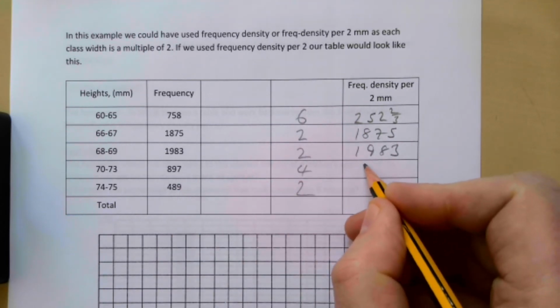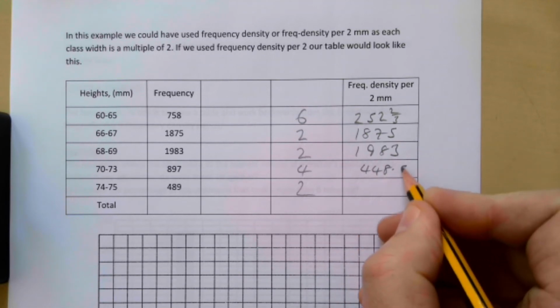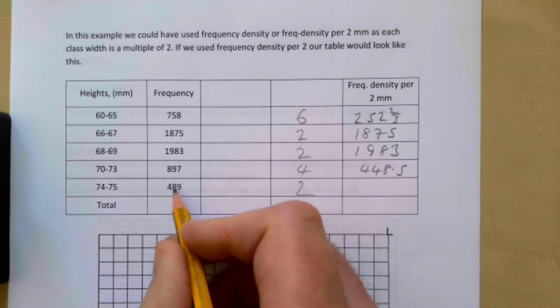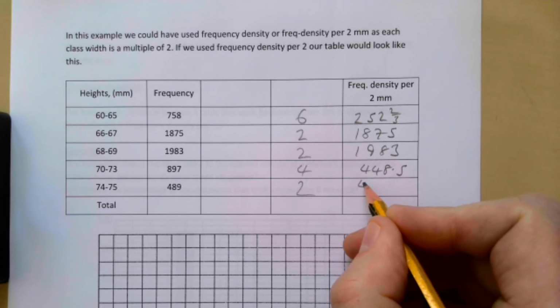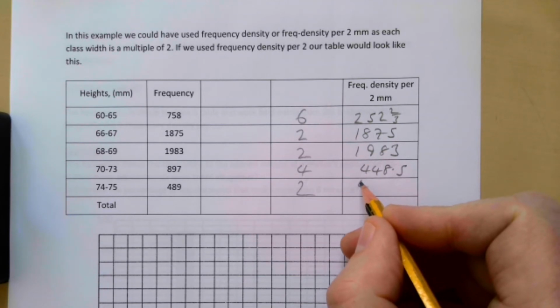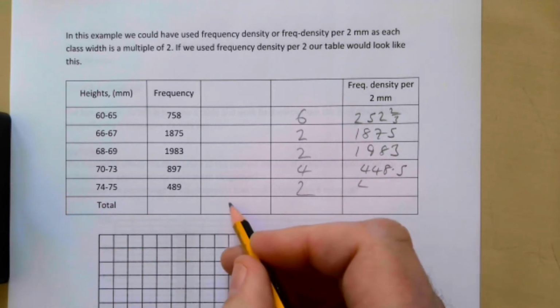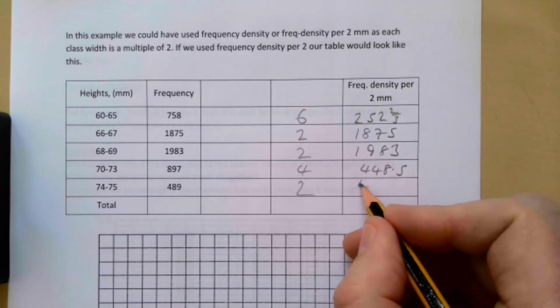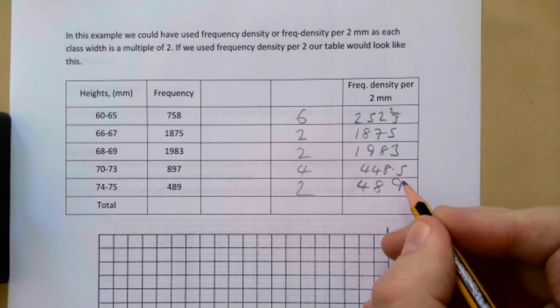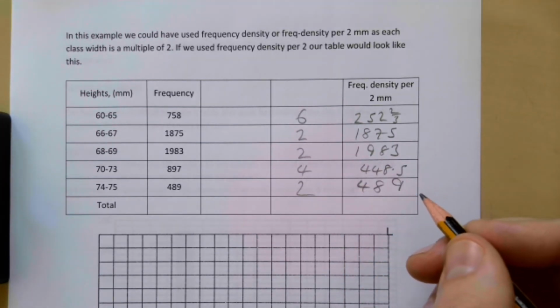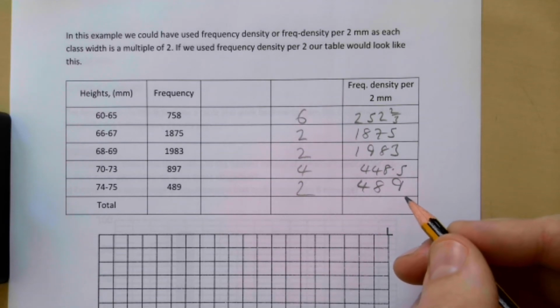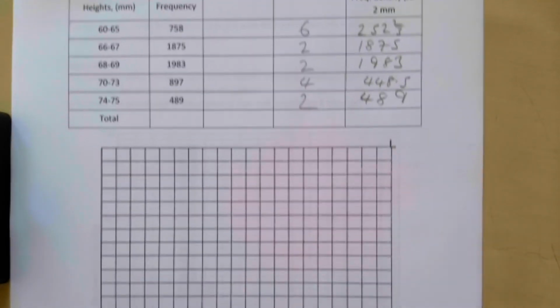Dividing this by 2 is 448.5, and dividing this by 1 should be, have I got that right? What's the size? 74 to 75. Yeah, dividing this by 1 should be 489. And that's the way then they should look. You should get exactly the same thing whenever you actually plot your histogram.